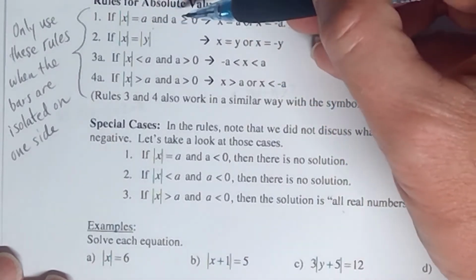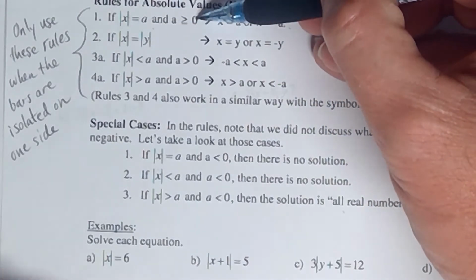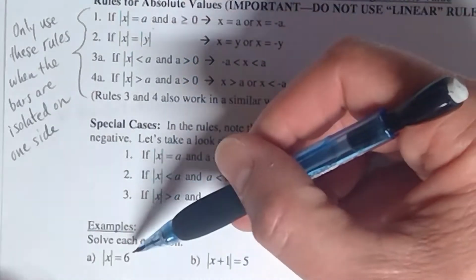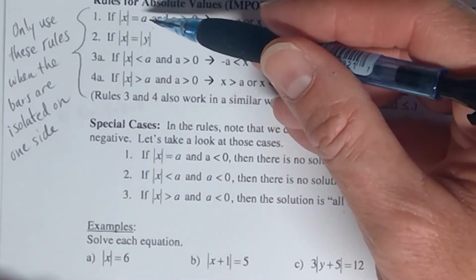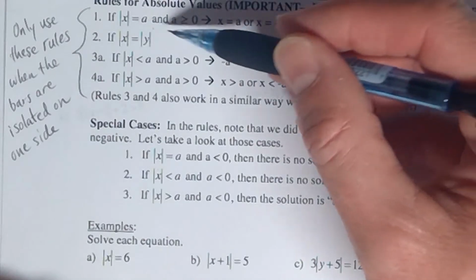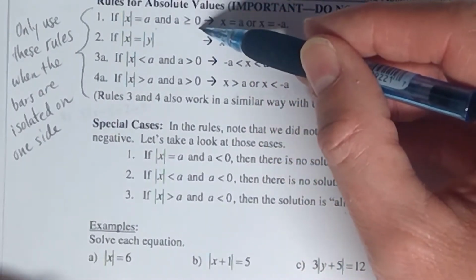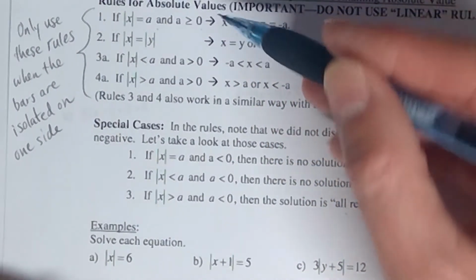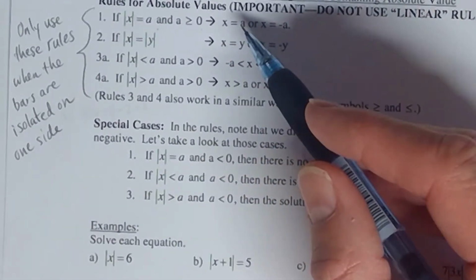with a number that is greater than or equal to 0. It has to be greater than or equal to 0. And the 6 down here is greater than or equal to 0. So it fits into these rules that we have to follow here. Since they do, it says that you are allowed to do the following.